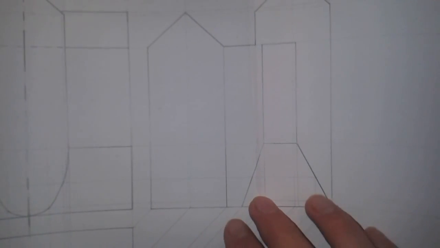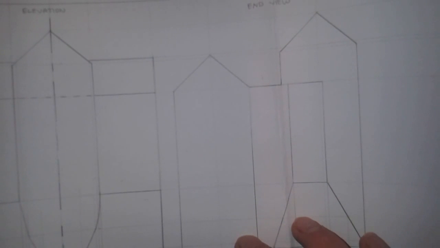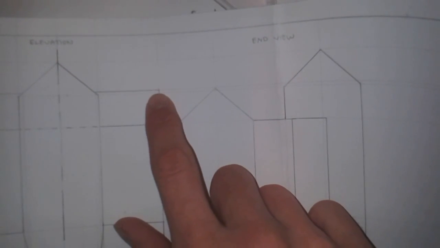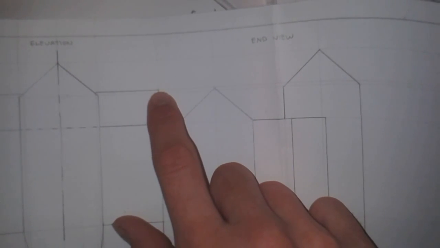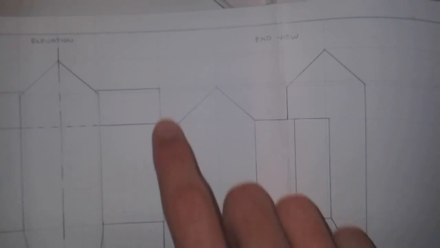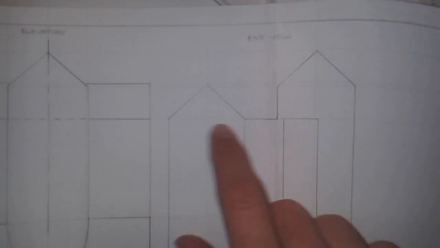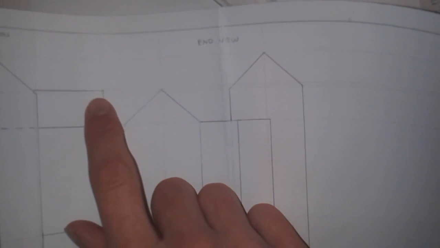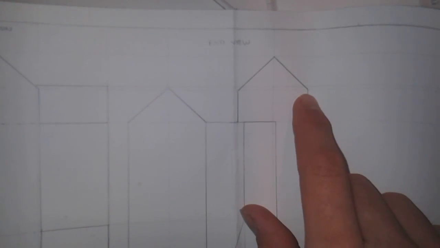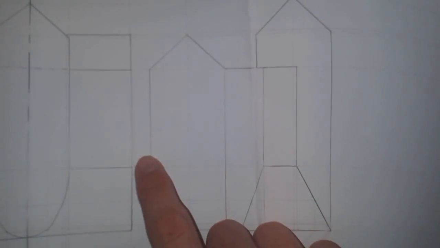Say if I want to find this point up here, if I want to find that down on the plan, and I have these two views drawn, then I would bring it over to the end view and I would drop it all the way down to the plan.